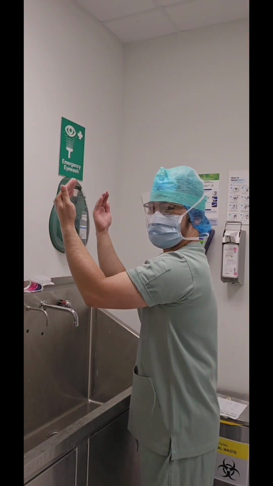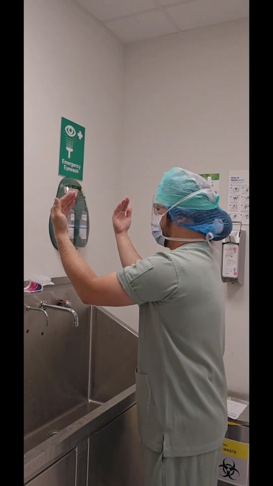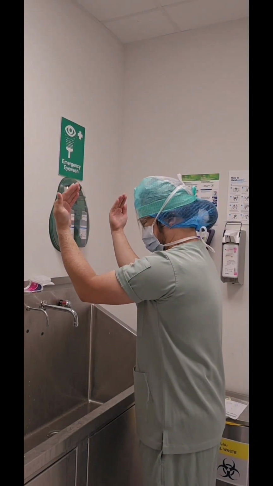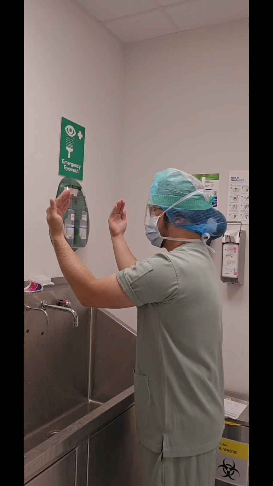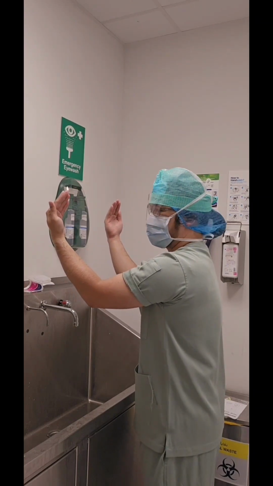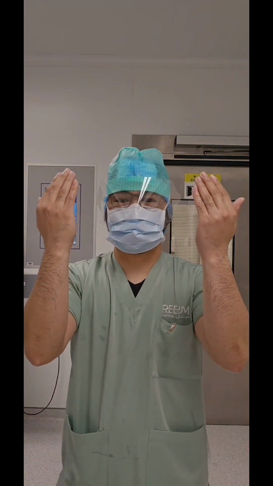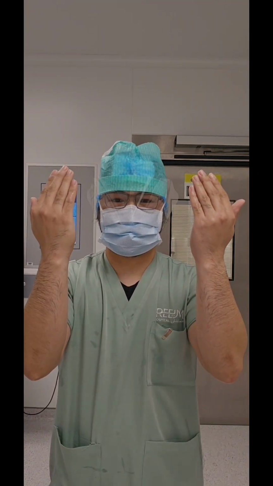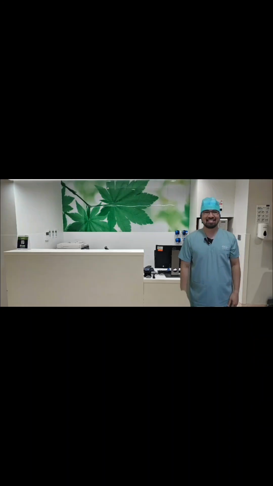Once rinsing is complete and no antiseptic remains on the hands and arms, keep the hands above the level of the elbow and away from the scrub attire and non-sterile surfaces. Allow residual water to drip off the elbows and into the sink. Now you are ready to enter the theater, and you can dry your hands and arms with a sterile towel before donning a sterile surgical gown and surgical gloves.